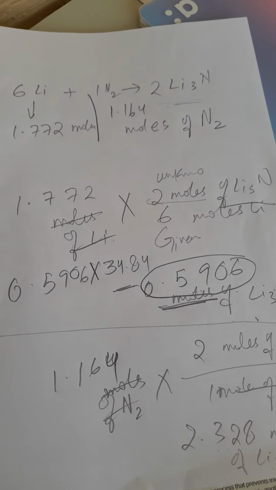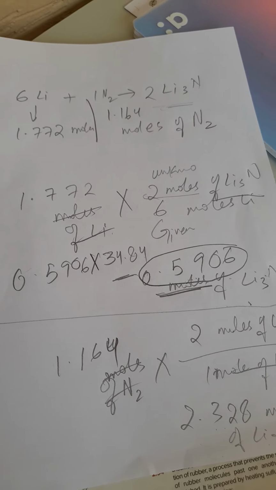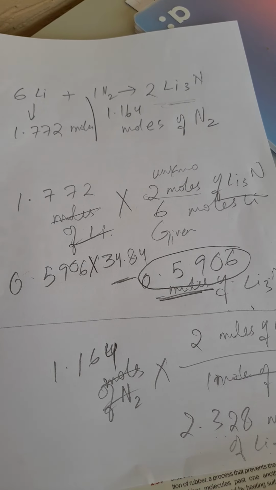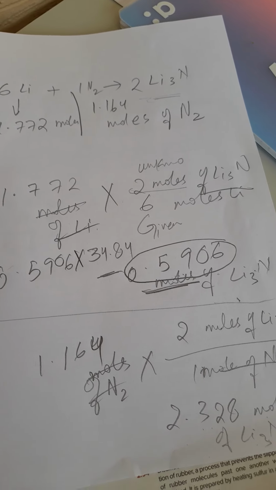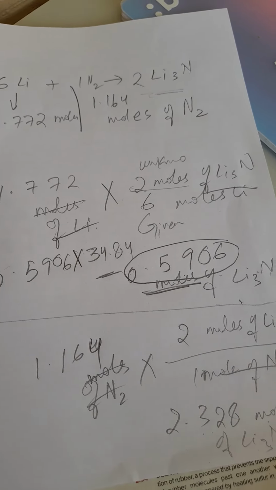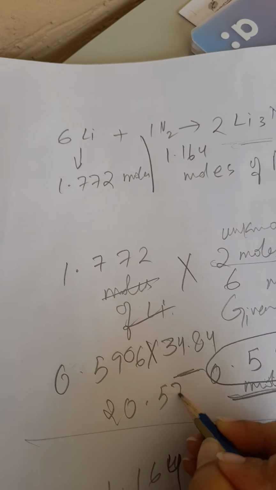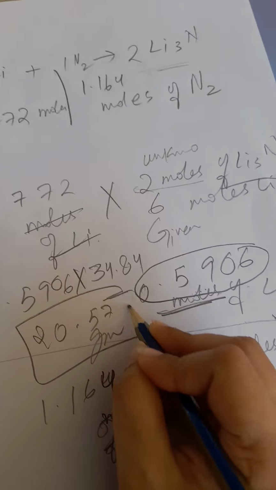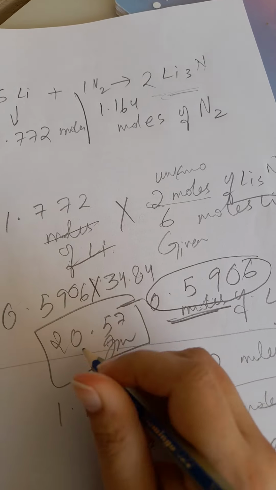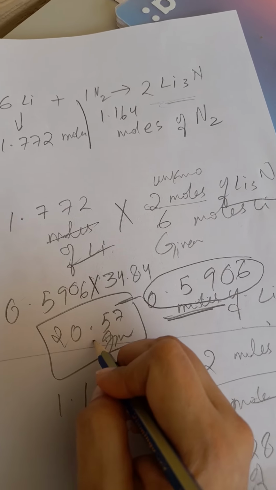Moles times molar mass, that will be equal to grams. Because in the percentage yield formula you need grams. 0.5906 times 34.84, you get 20.57 grams. This is your theoretical yield. This is your theoretical yield. You put this in the formula and you calculate the percentage yield.